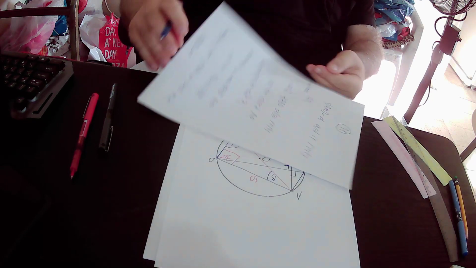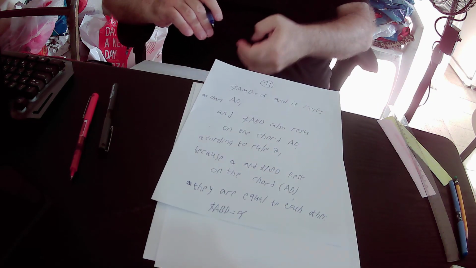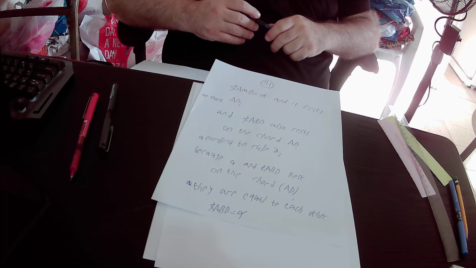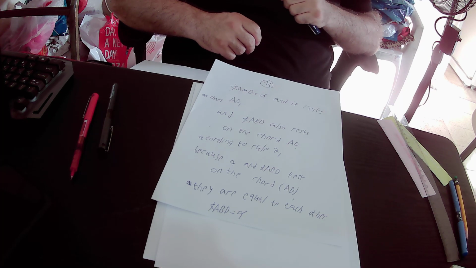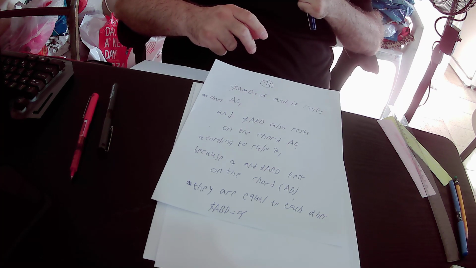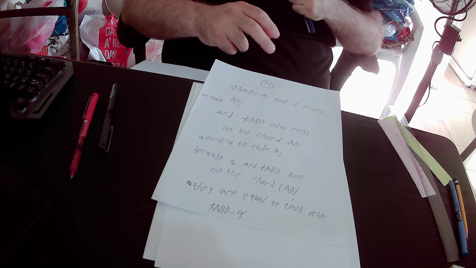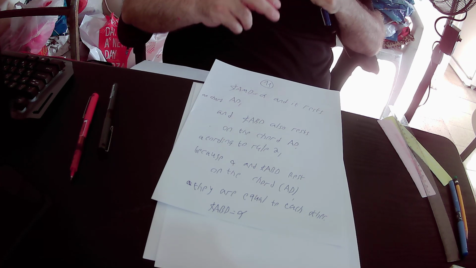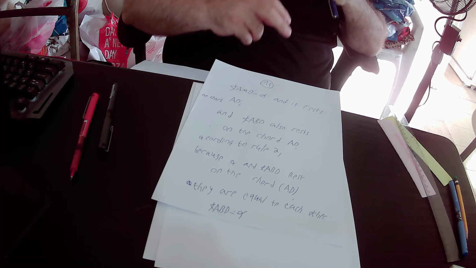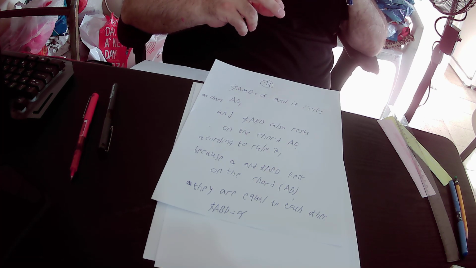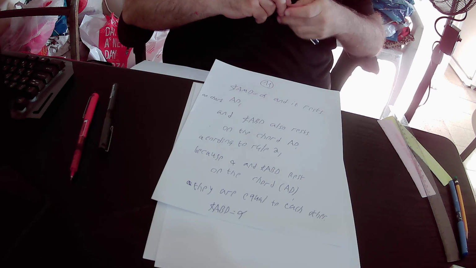So I read again the things that I wrote. So according to rule number 2, because angle alpha and angle ABD rest on the same chord, that is to say on chord AD, they are equal to each other. That is to say angle ABD equals to alpha.